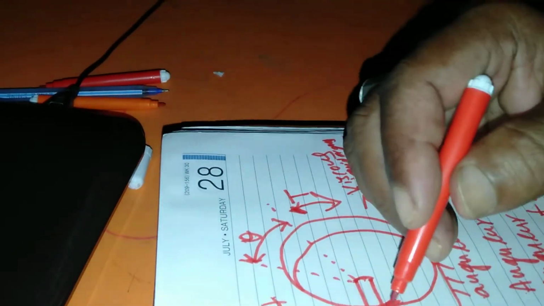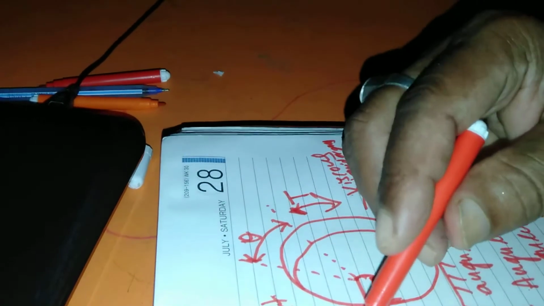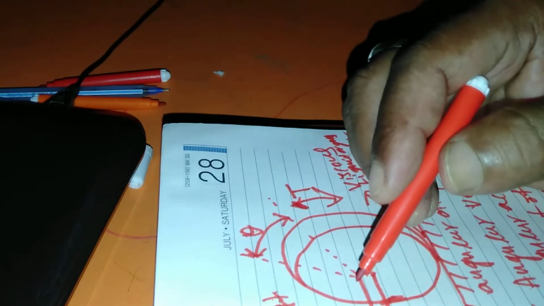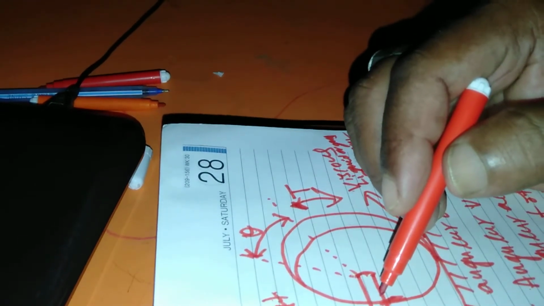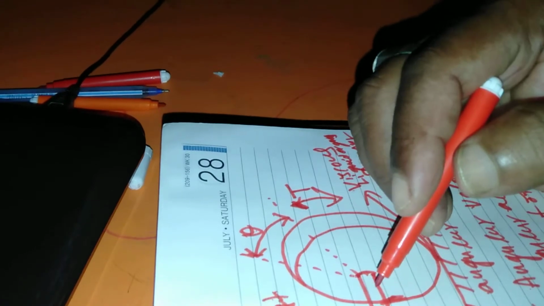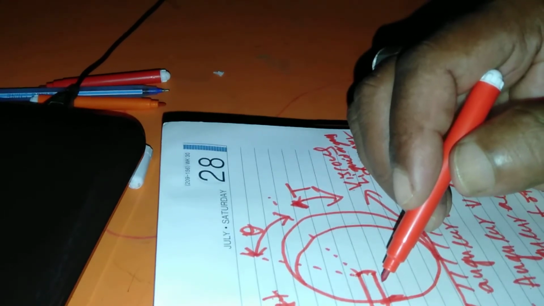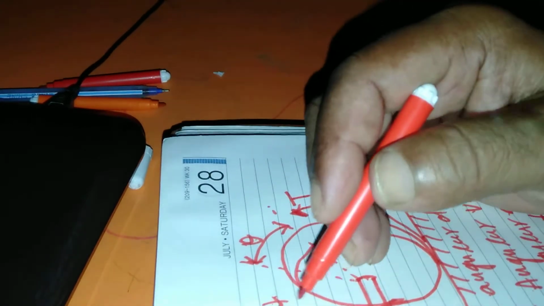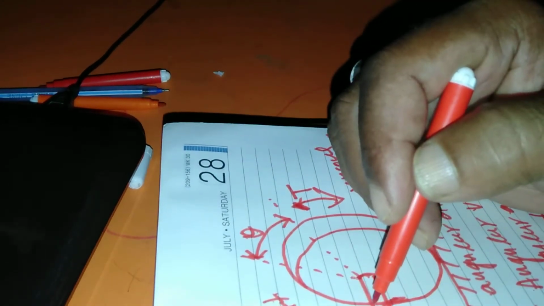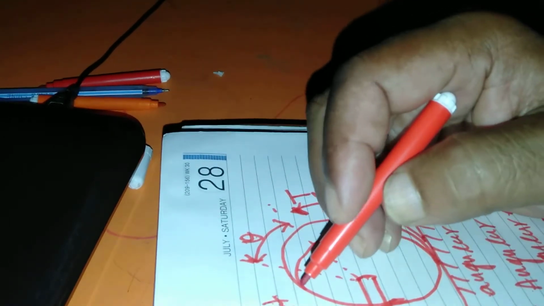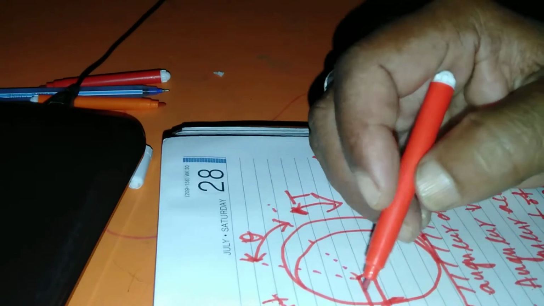Here the shaft is represented by the torsional spring, because when a shaft is subjected to torque, it acts as a torsional spring, that is, torsional torque is developed in the opposite direction to the applied torque.